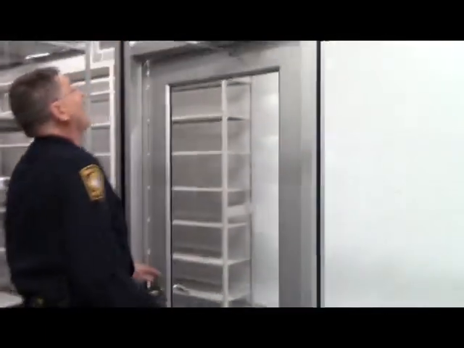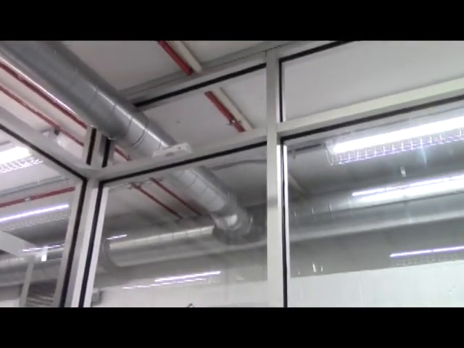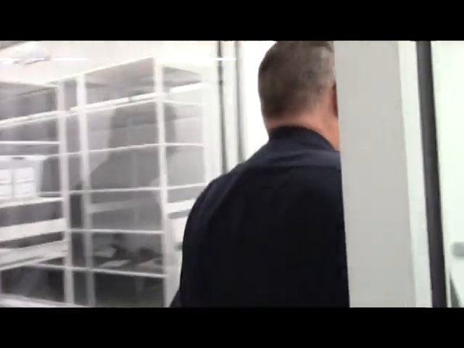Again, over our head, cameras. Every single action inside this room is monitored. The room over and back is monitored. So when this door now is open and there's movement at the sensors, we come out, and now we walk down to our evidence.